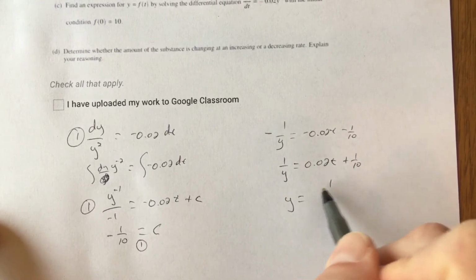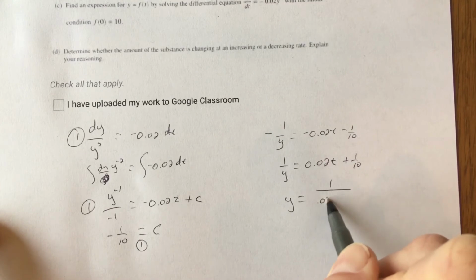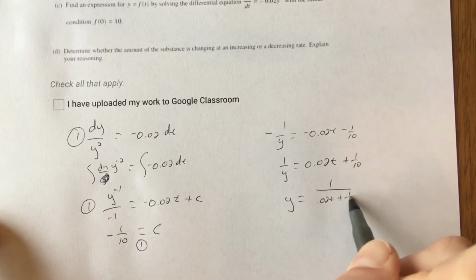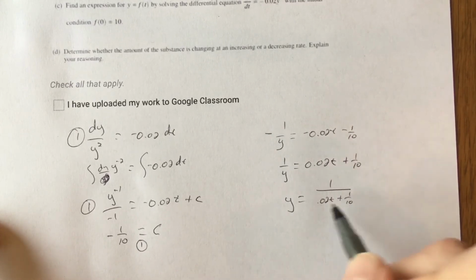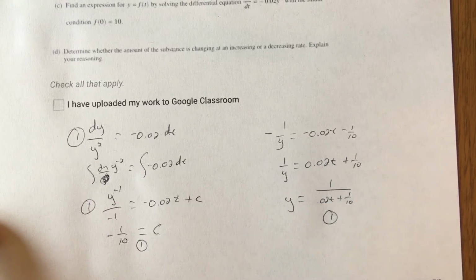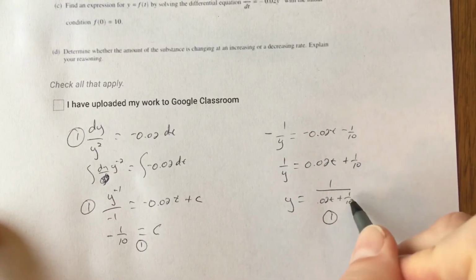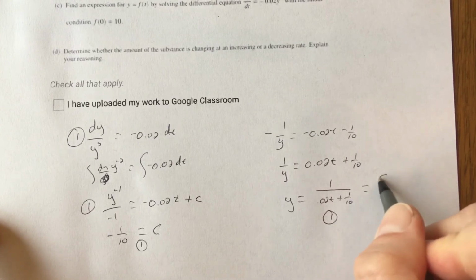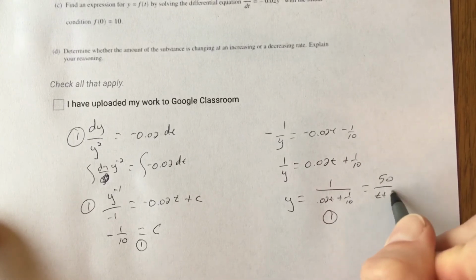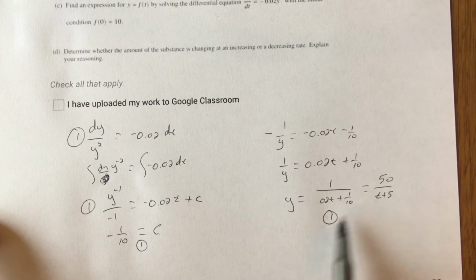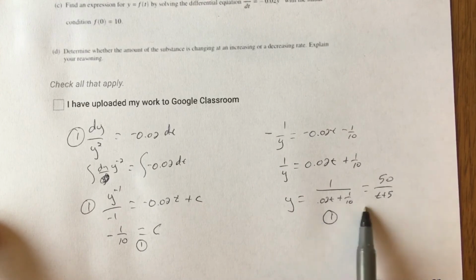So we're going to get 1 over 0.02t plus 1/10, or 0.1. You're welcome to leave it. That would give you your point. But if you wanted to be a little fancier, it does simplify into this. We won't worry about that right now, but this would get you the point here.